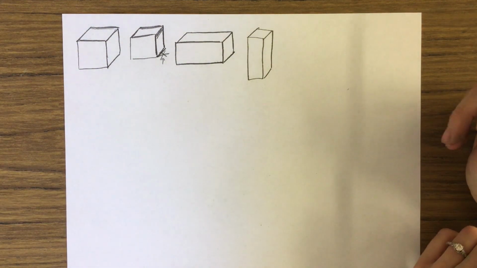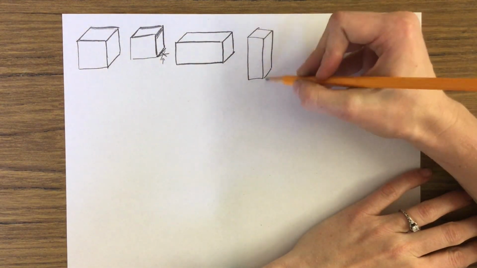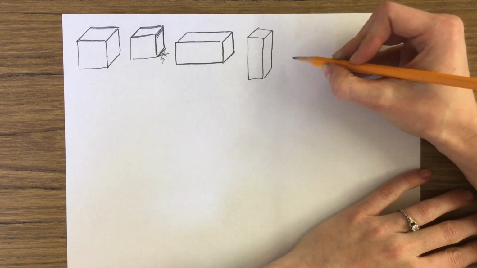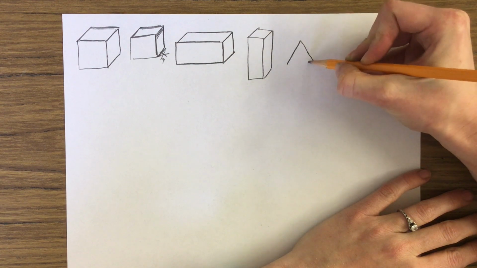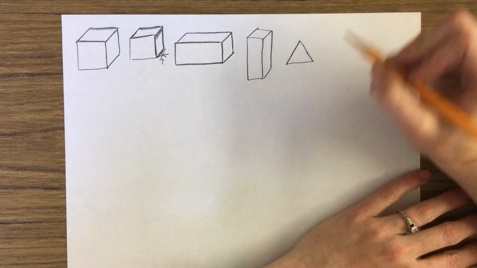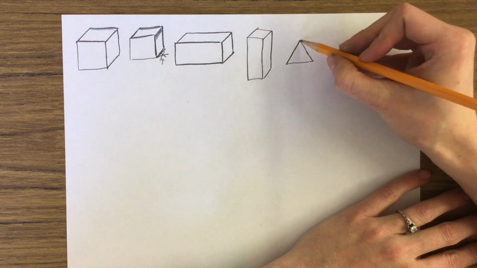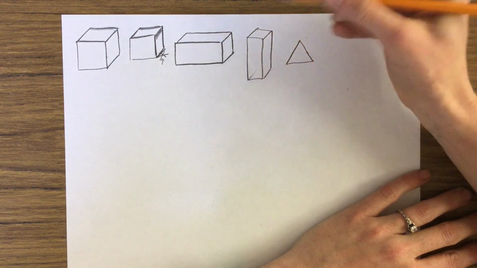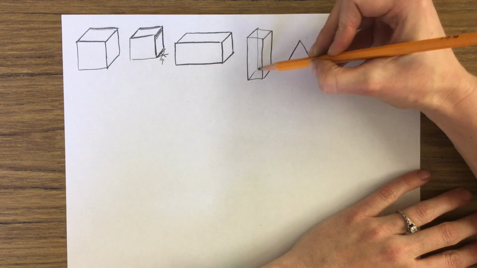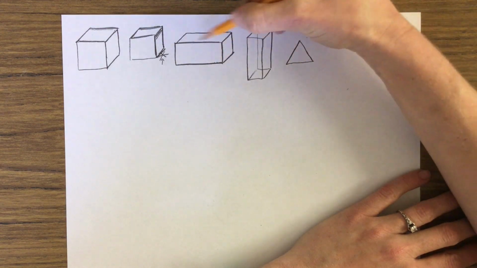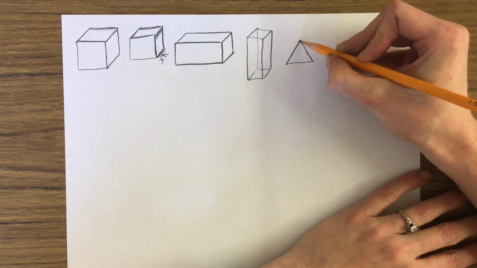Now we're gonna move from a shape that has 4 sides, a quadrilateral, to a triangle and make a triangular prism. Now this time I don't need 3 diagonal lines because I can only see 2 of its sides. The reason I don't do this 3rd side, I could if I wanted to be a see-through rectangle, but I can't see that edge if it's solid. So I'm only going to do the 2 sides that I can see.